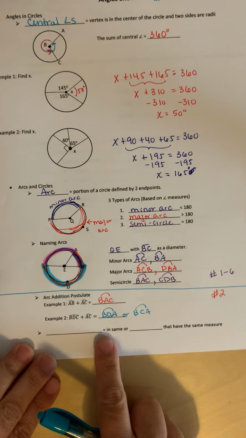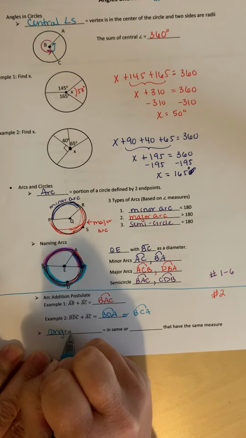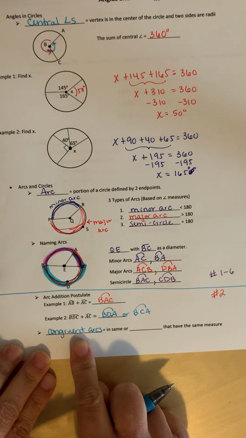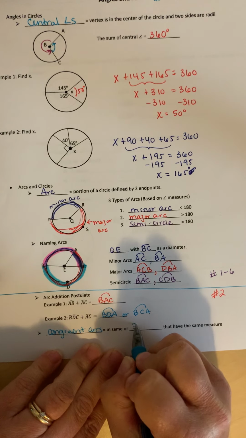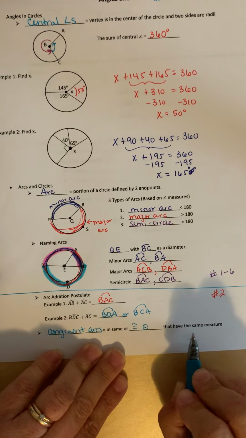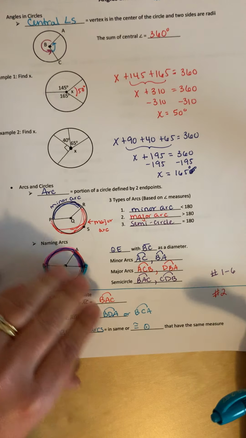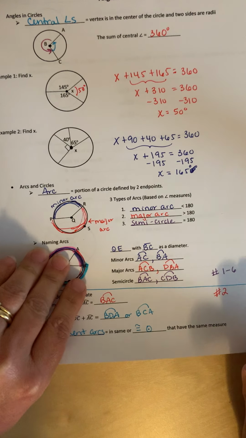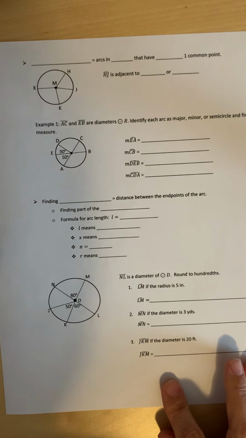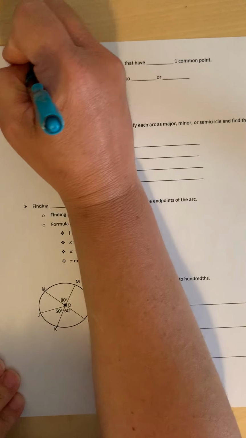Now this next section is going to deal with congruent arcs. Okay, and if you know what congruent means, it means they're the same. Congruent arcs are arcs in the same or congruent circles that have the same measure. All right, moving on here, and we are going to start with the next part here at the top, and we are going to have adjacent arcs.